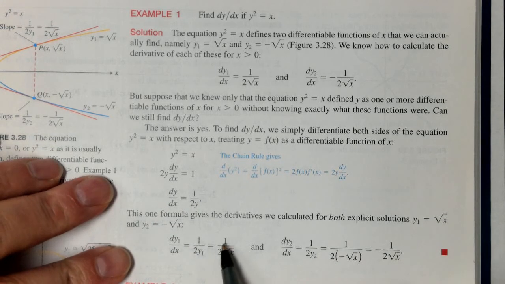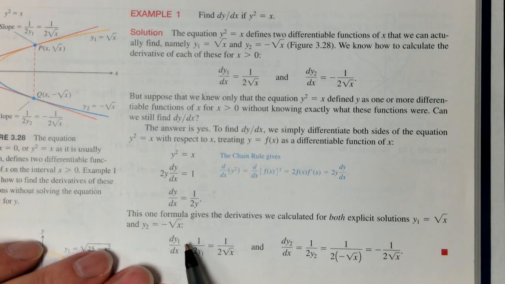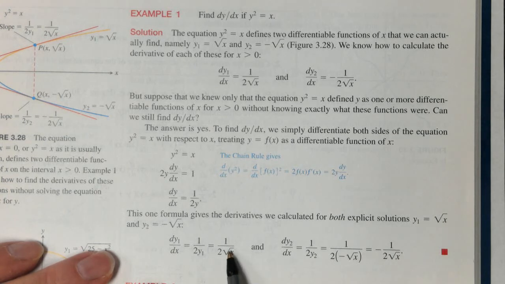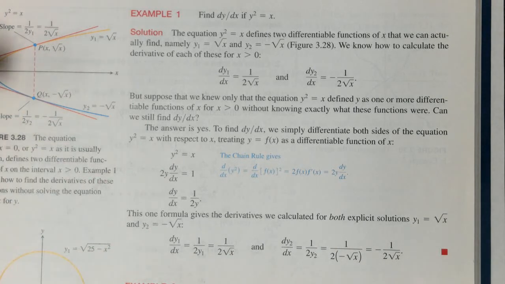And then on the other one, this one formula gives the derivative that we calculated for both explicit ones, and they're showing you if you have 1 over 2y1, that's really 1 over 2 square root of x, because y was the positive square root of x in this case, and then negative square root of x in this case. So that is an example.